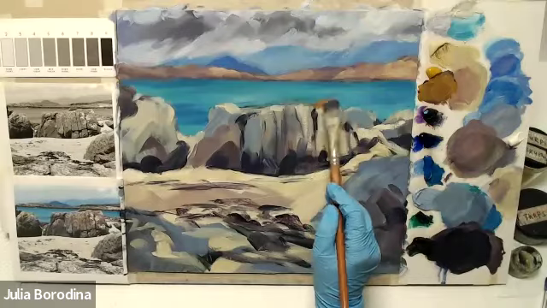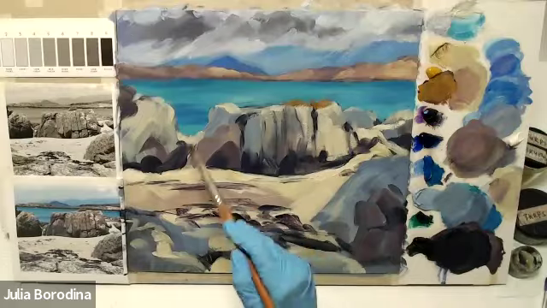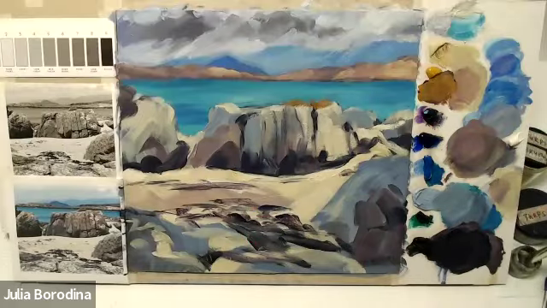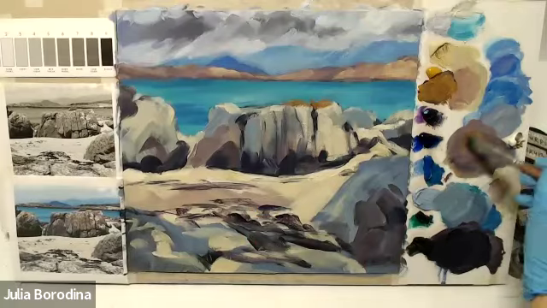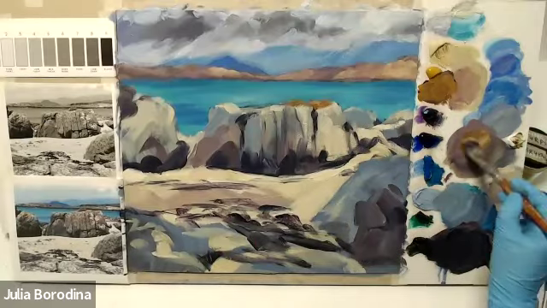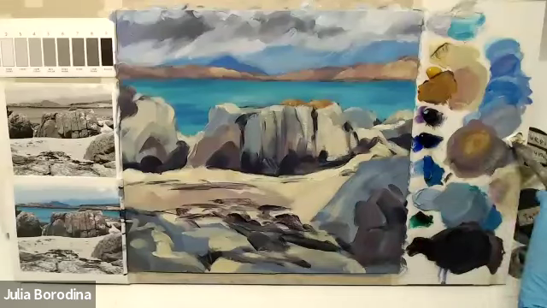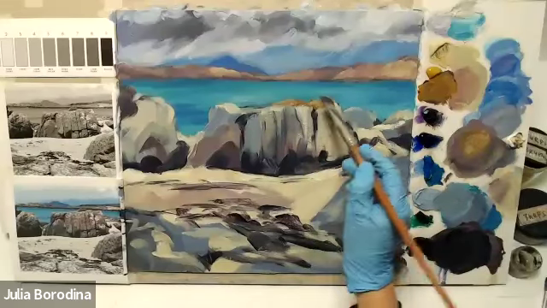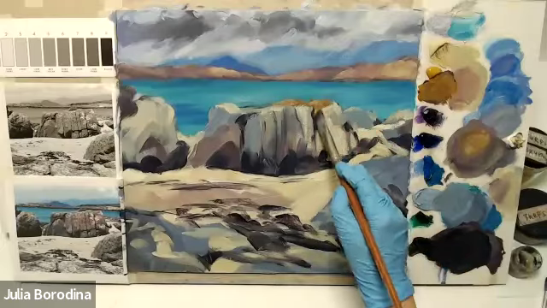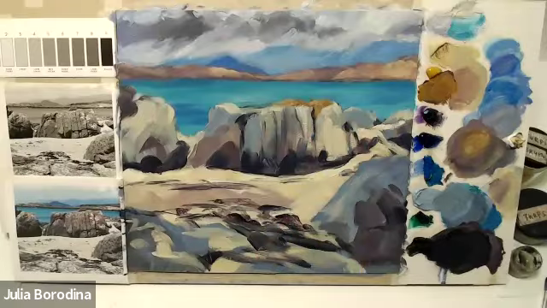I just put some stronger ochre with rose madder, and a little highlight on them as well, so they don't look too flat. Okay, something there. But that's perhaps a tiny bit too wide.